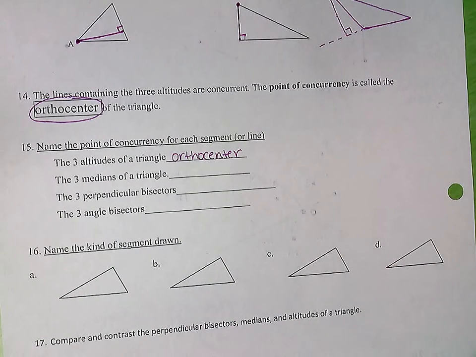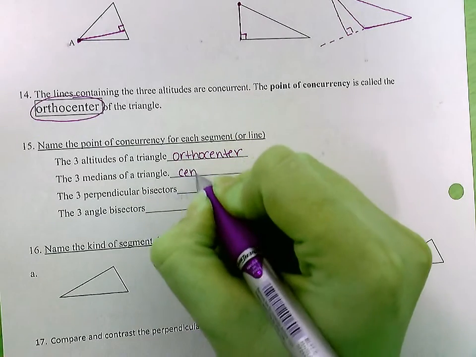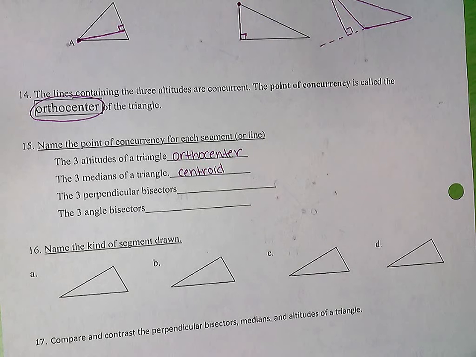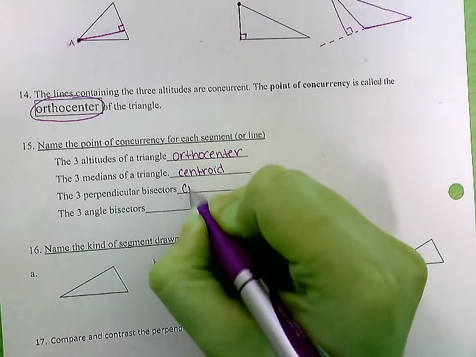Medians was on the front. That's the centroid. Perpendicular bisectors was what we did last week. That's the circumcenter.